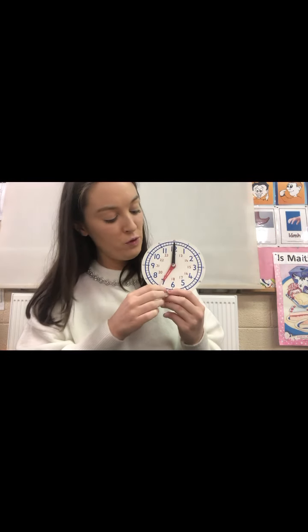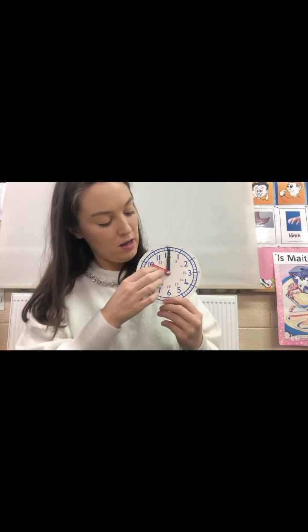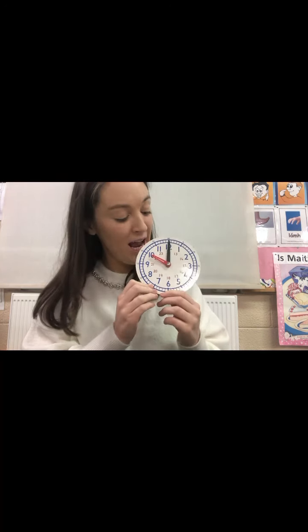Now I want you to move your short hand again to the 10. Now, can anyone tell me what time it is? Excellent, it's 10 o'clock. It's 10 o'clock because our long hand is pointing to the 12 and our short hand is pointing to the 10. So it's 10 o'clock. Excellent job, senior infants.